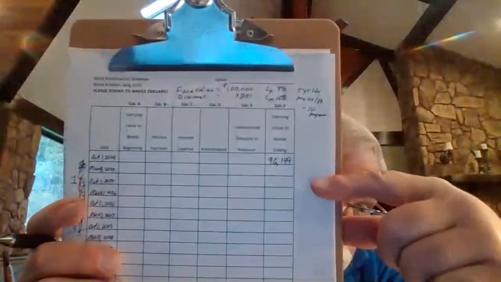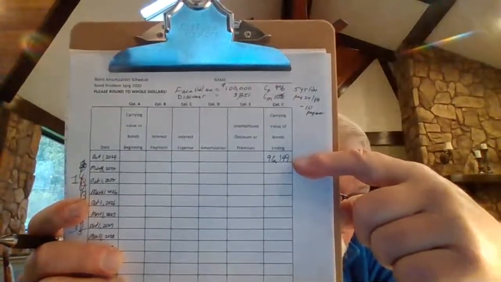Now the bonds sell for $96,149. So that's the carrying value, book value, when the bonds are issued at the beginning of their life. Okay, that's equal to the proceeds from the initial sale of the bonds.